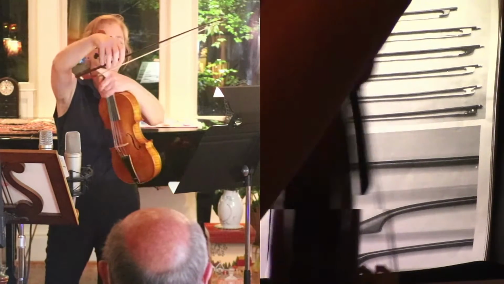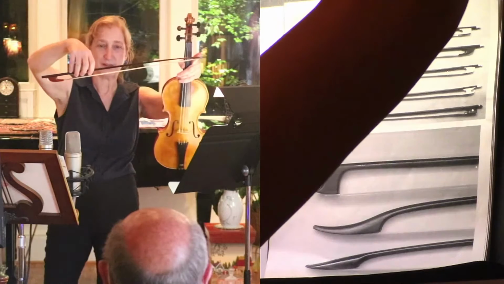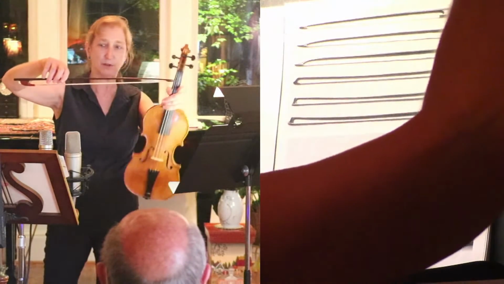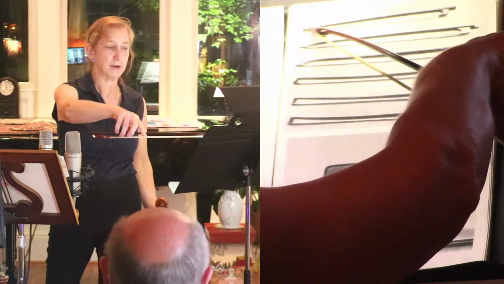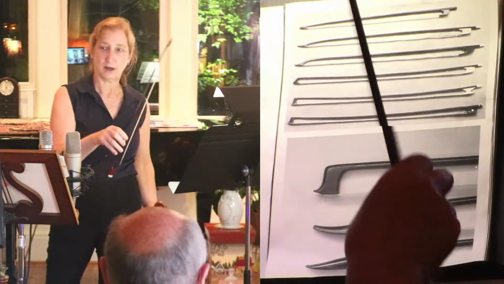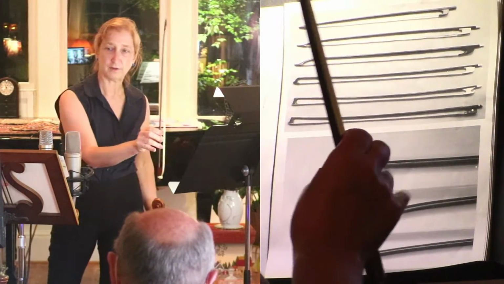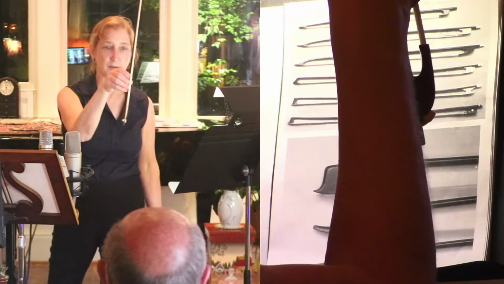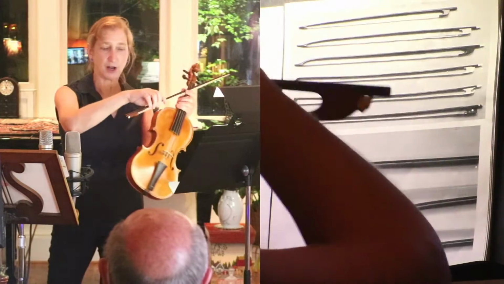So people don't realize that actually a bow is just a stick of wood that the bow maker carves. In these early bows, they left this pointy tip right here. It's called a pike's head. And it has quite a thin strip of hair to play on.